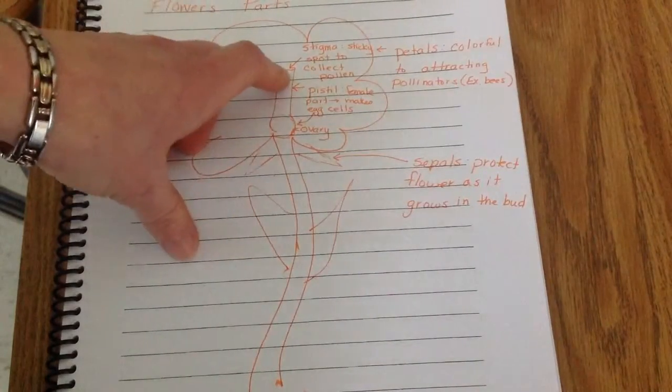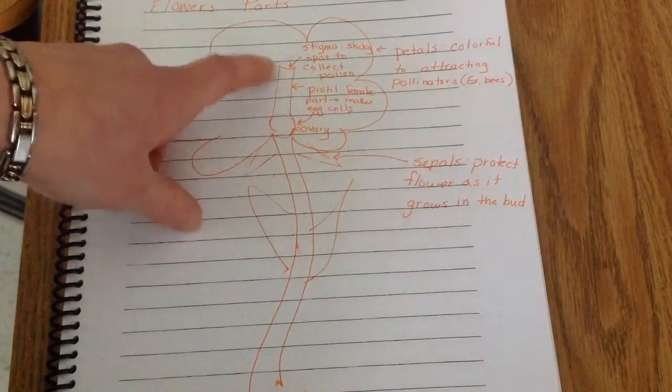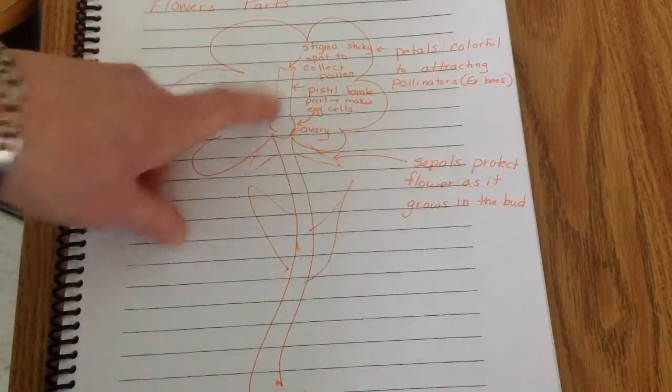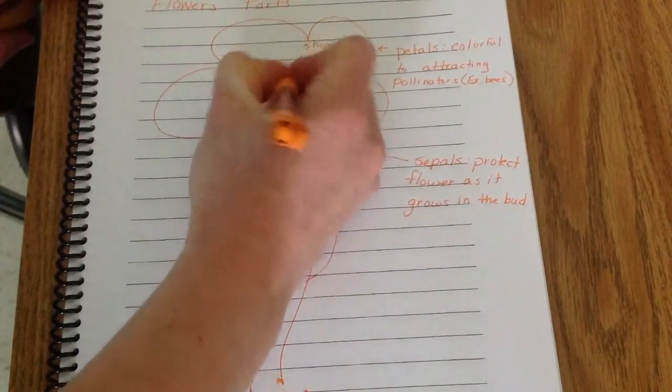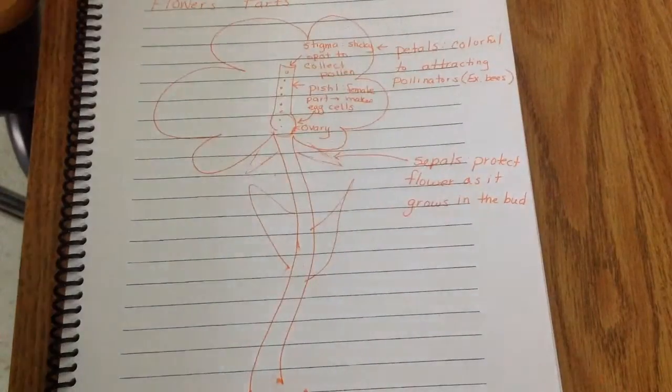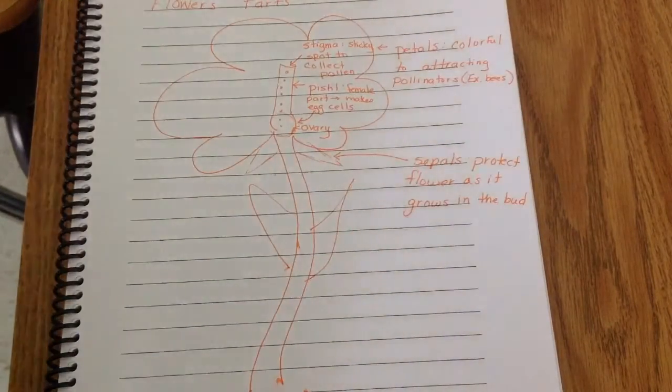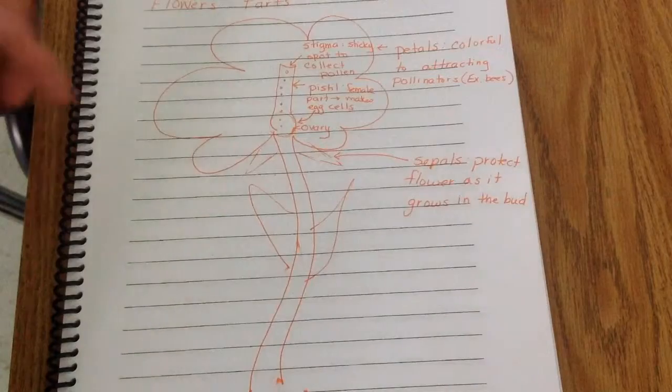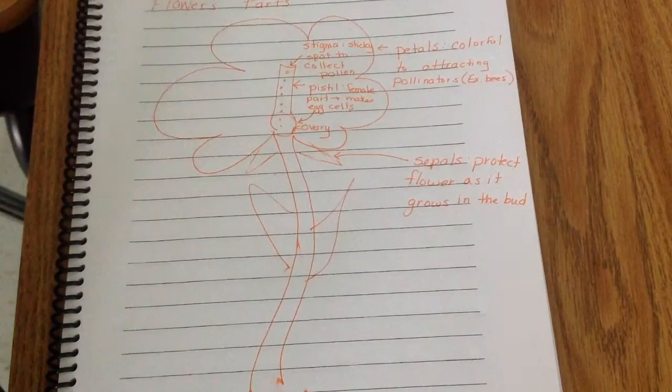So when a critter comes along, they have pollen stuck to their body, they land here, they're going to leave that pollen behind. That pollen's going to work its way down till it gets to the ovary, and then fertilization happens. But we'll be talking about that. So here is that sticky stigma.